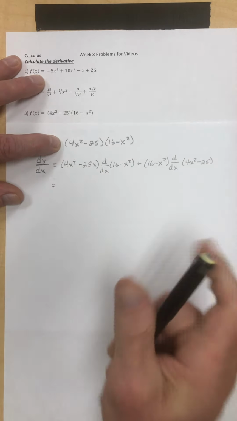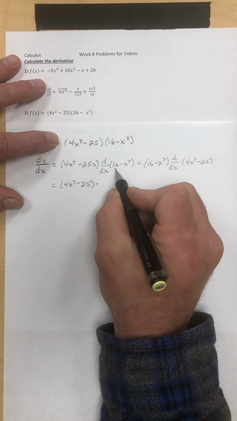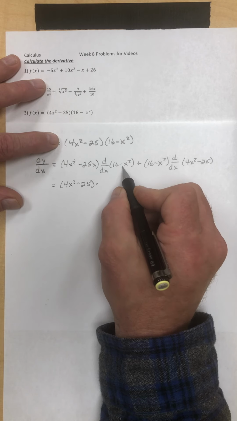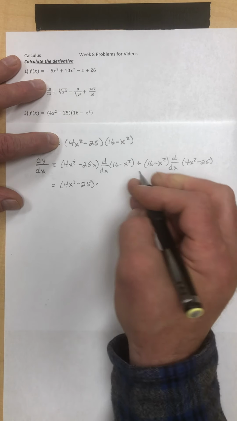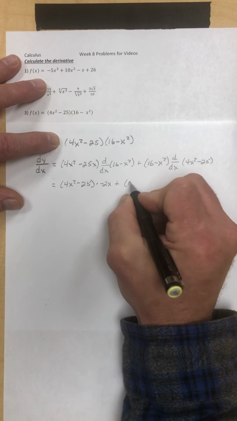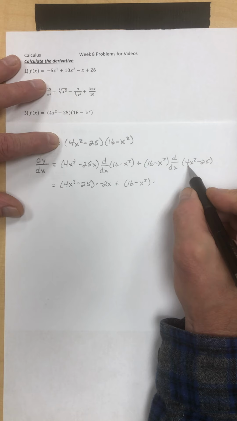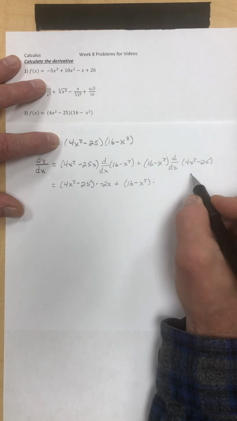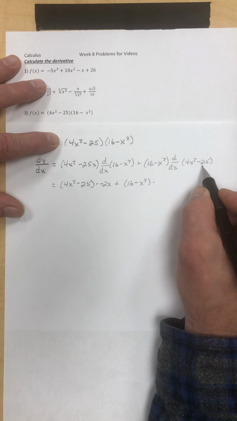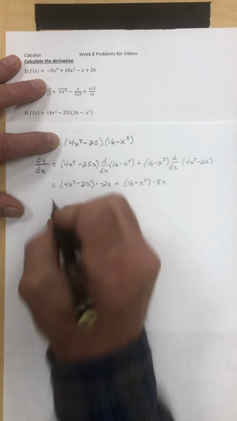So I would have my 4x squared minus 25 times, well, when I take the derivative of 16, I get 0. When I take the derivative of negative x squared, I get negative 2x to the first, or just negative 2x, plus, bring down this 16 minus x squared. Now, when I take the derivative of 4x squared, I get 8x to the first, which is just 8x. And when I take the derivative of negative 25, I get 0. So the derivative of this guy would be 8x.